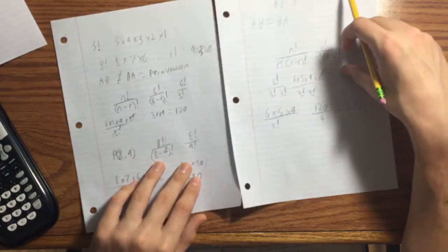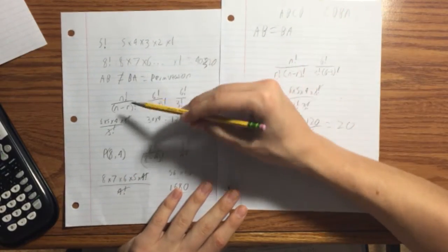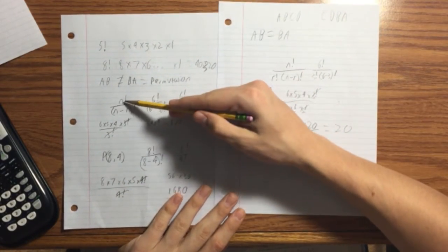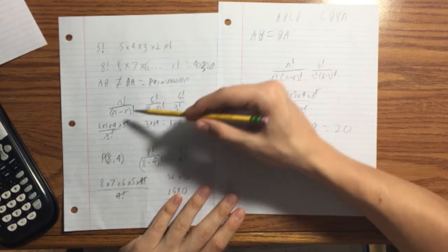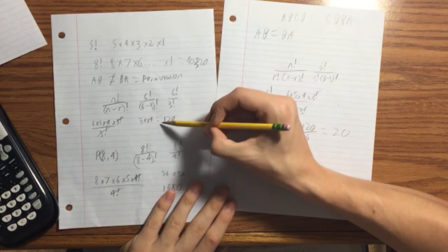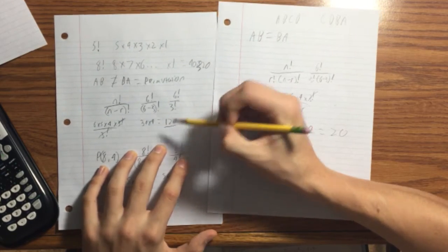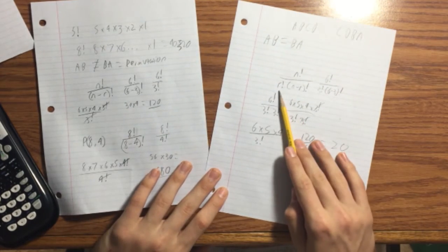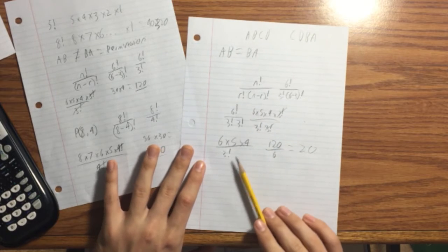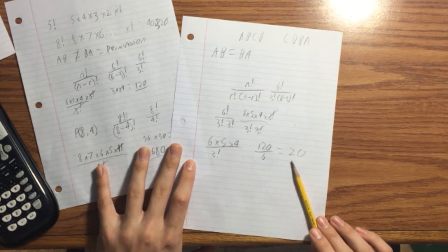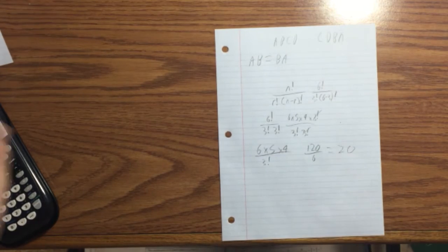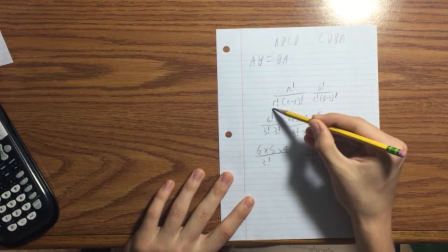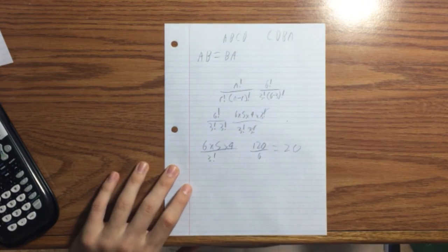So in this example, where n is 6 and r is 3, when it was a permutation, you would get 120. But because this is now a combination and you have this extra r factorial on the bottom, the combination is now 20, just normal 20, not 120. Those are the key things that distinguish a combination from a permutation. It's just this little variable right here, this little number.